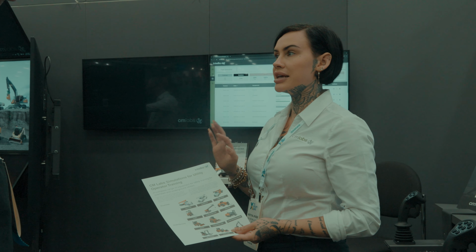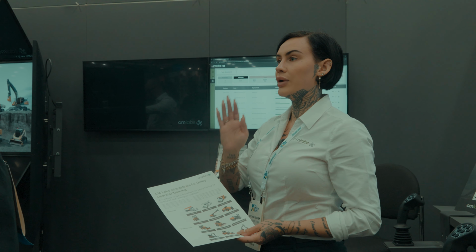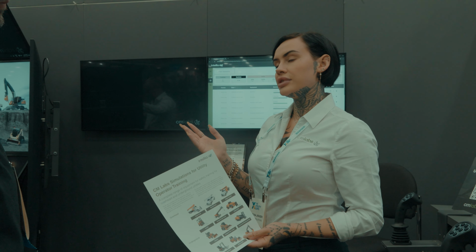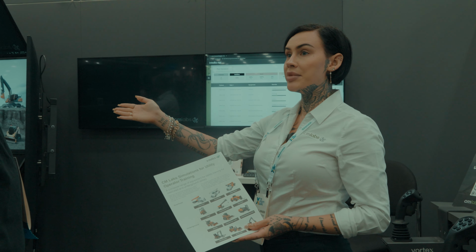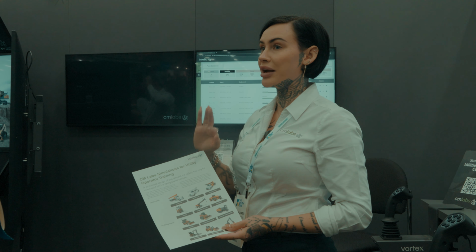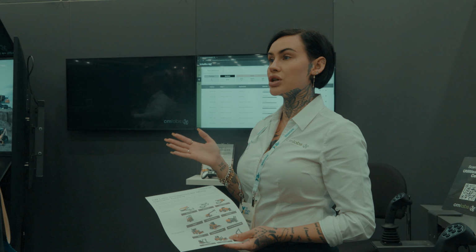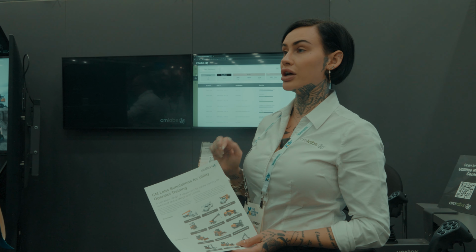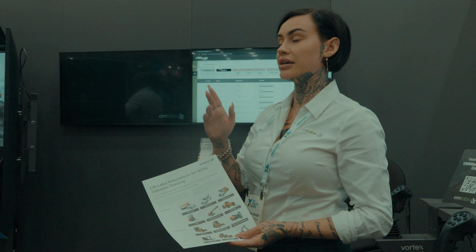But again, we try to make it generic so that it's not a Cat versus a Deere. The good thing about that is that we can actually mimic the Cat versus Deere type of controls in the same simulator by flipping a switch. So somebody who's used to operating a Deere could flip it onto a Deere, and somebody who's more used to a Cat could flip it to a Cat.